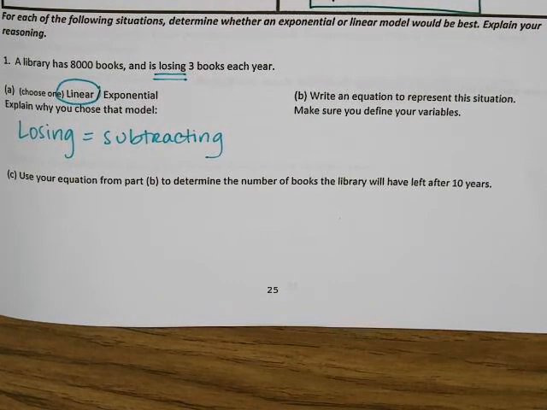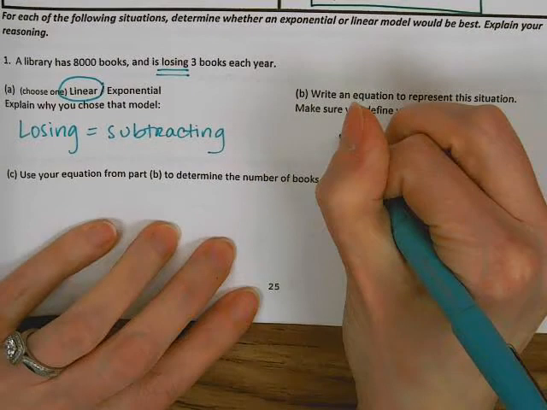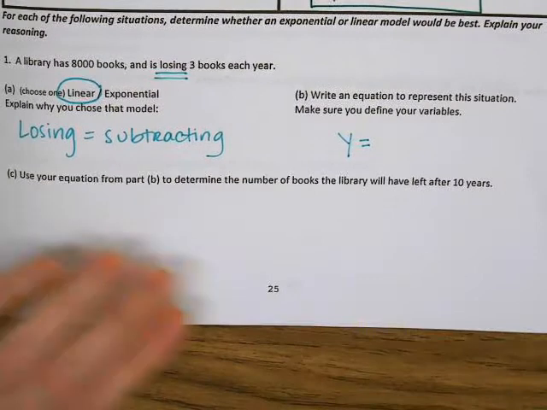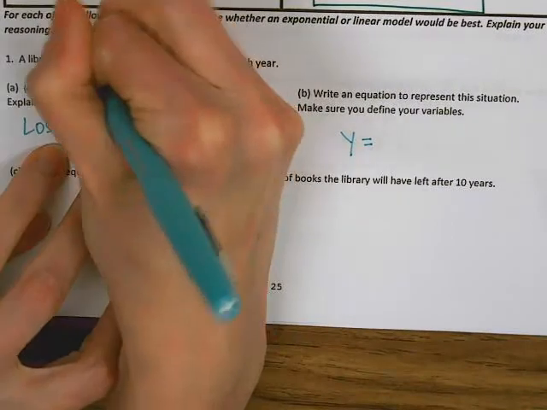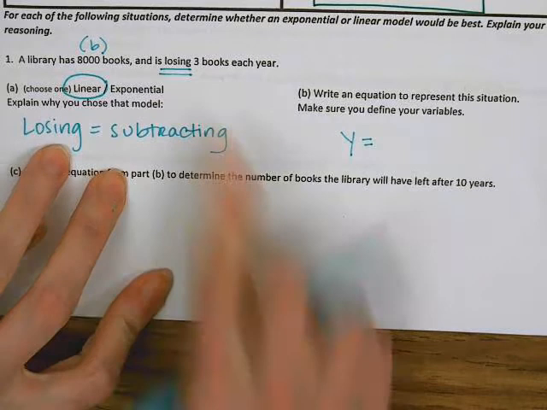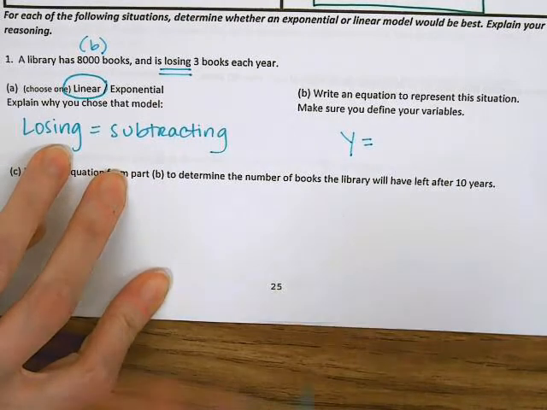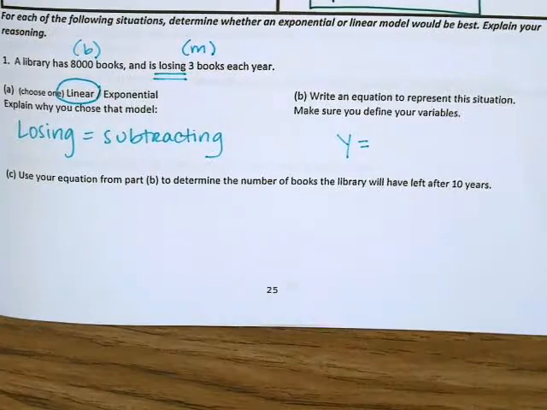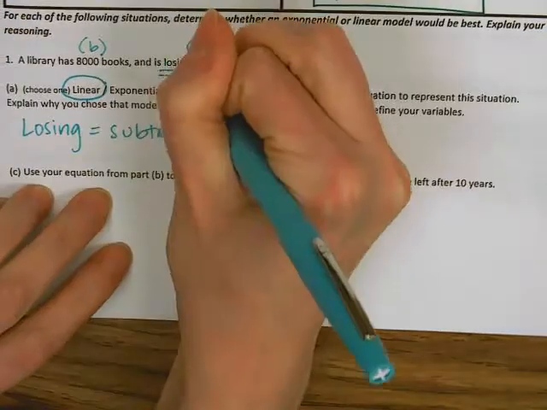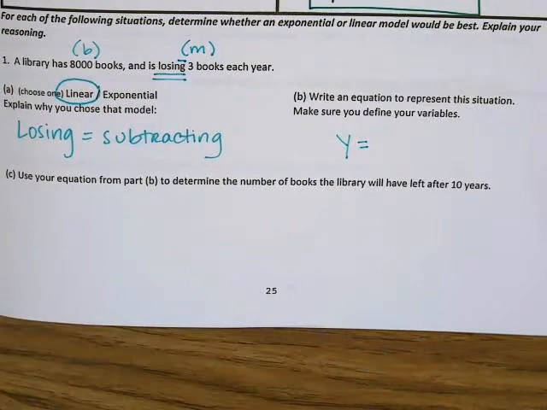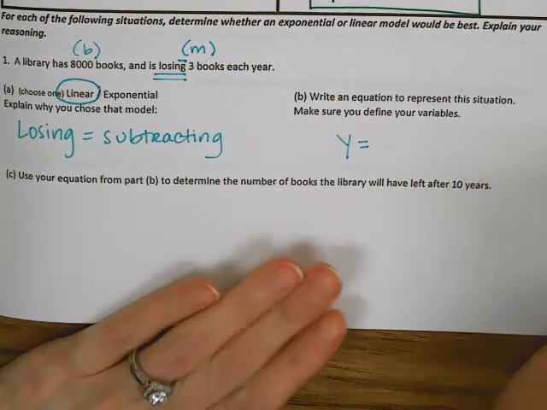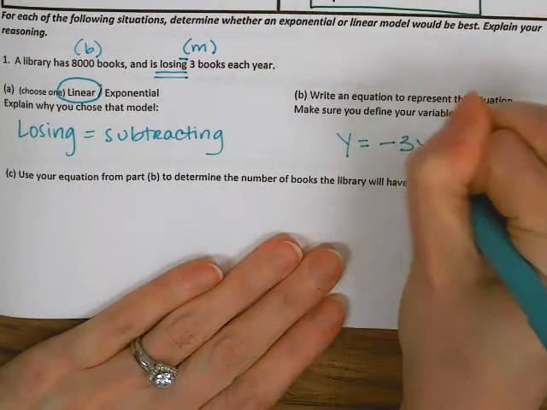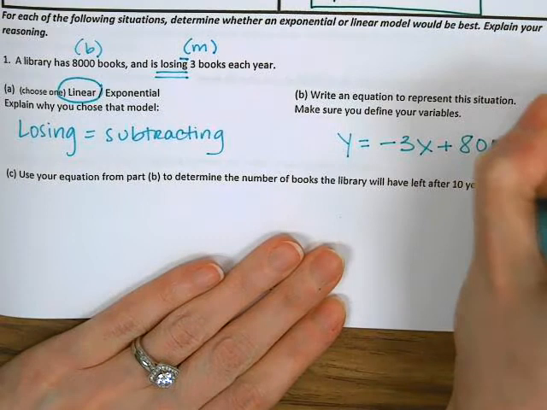Okay, so write an equation. If it's linear, it's y equals mx plus b. And in this story, let's see what's what. The y-intercept b is the 8,000. And if you're losing 3 books a year, that's like the slope or the rate. So that's the m. Also, if you're losing, the slope is going to be -3. So that's important too. All right, put that together. Y equals mx plus b. It's y equals -3x plus 8,000.